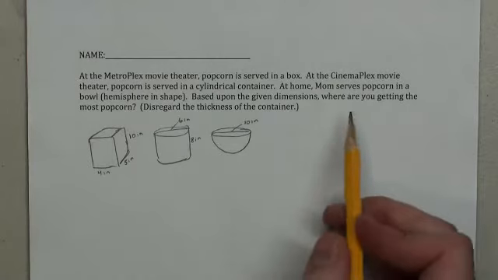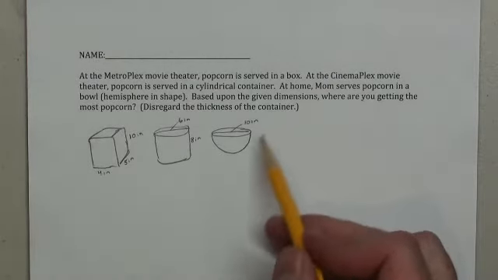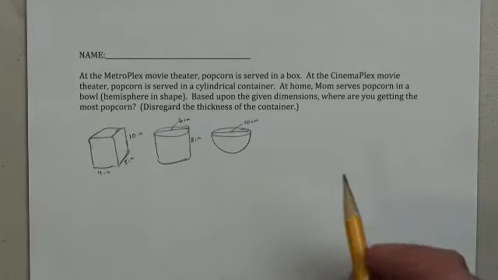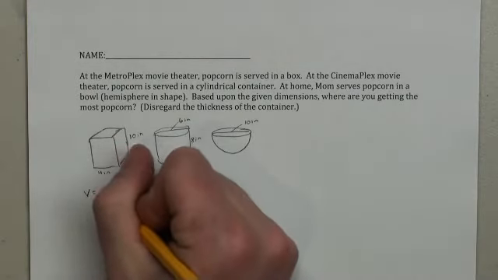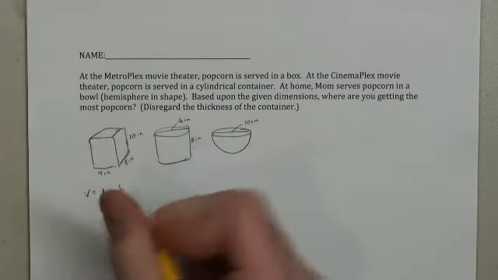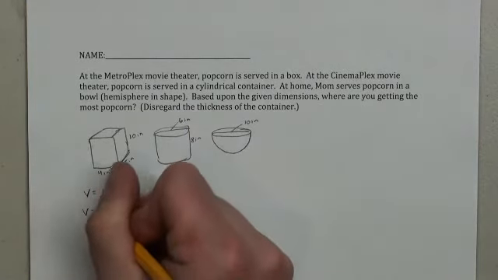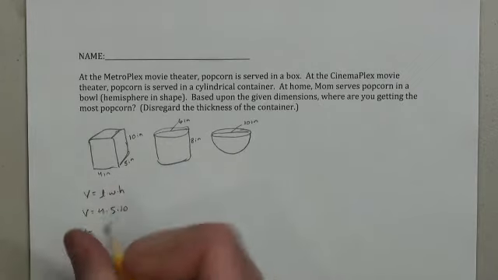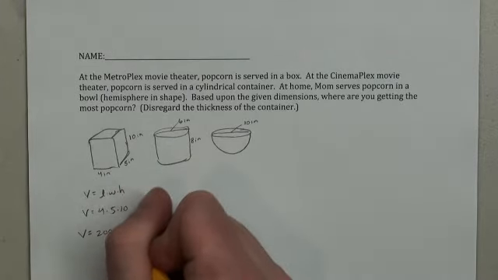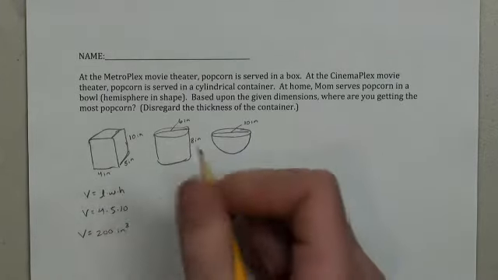Alright? So, based upon the given dimensions, where are you getting the most popcorn? Okay. So the volume of this is length times width times height, right? The volume is 4 times 5 times 10. The volume is 200 inches cubed.